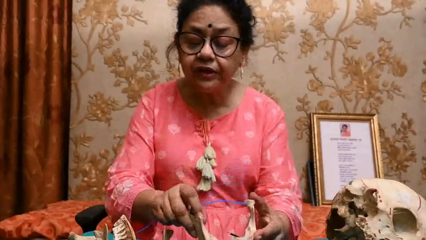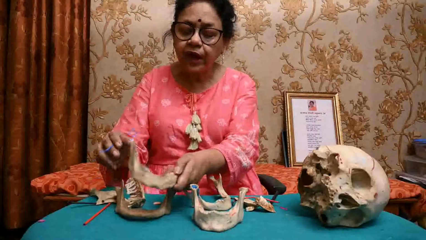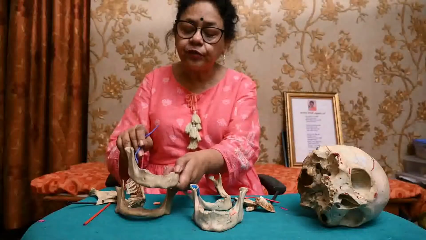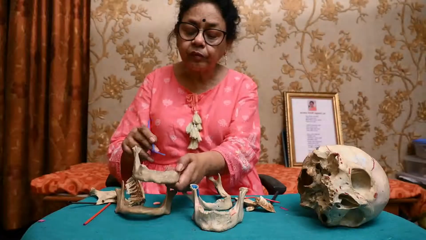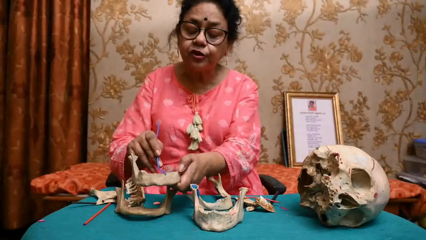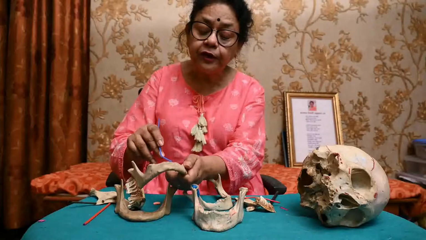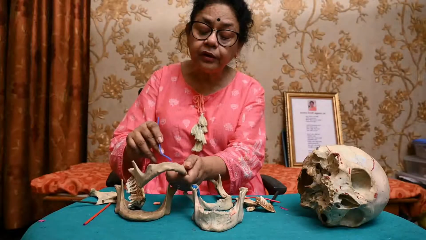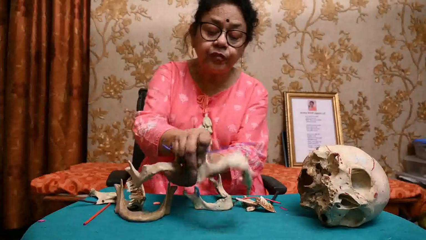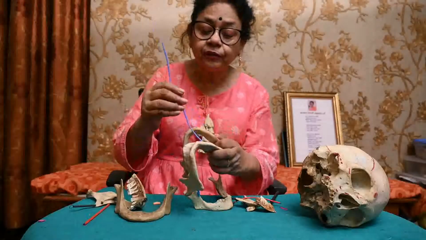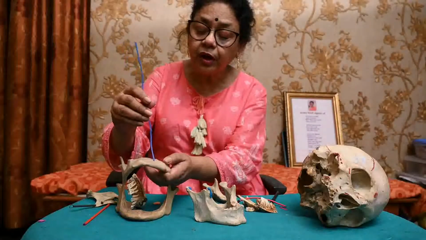Next, when the teeth are falling, in this case you see the right sided teeth are present, so no resorption of this gum. But where the teeth are absent, the resorption of the gum takes place. So gradually you will see the mental foramen moves upwards, not in the middle. Here you see it is in the middle, but here it is on the upper border.